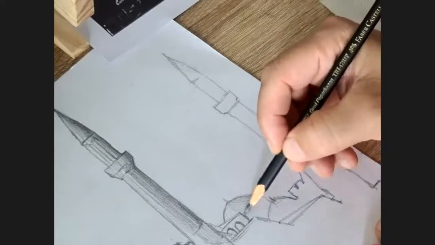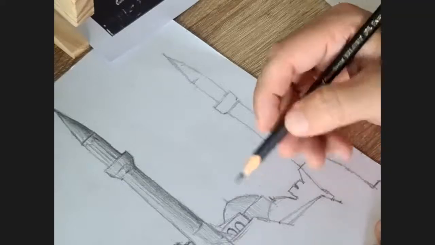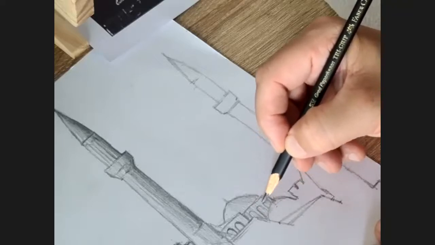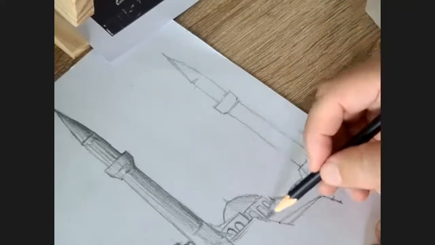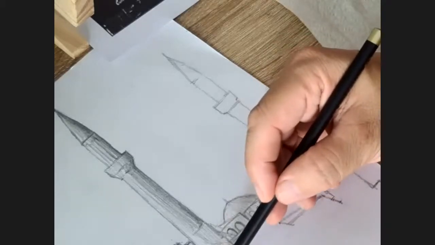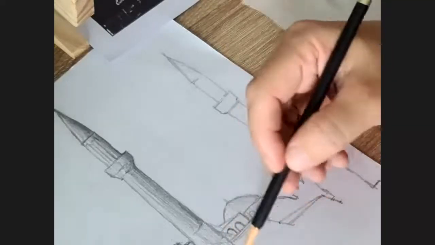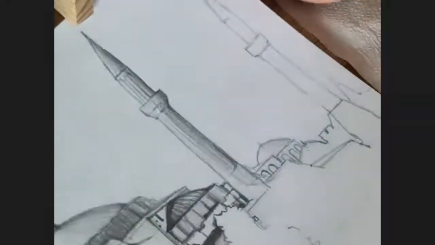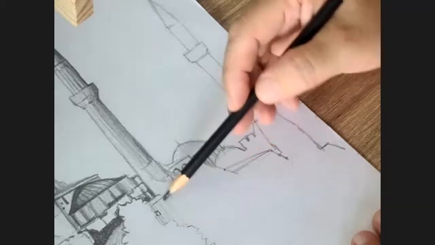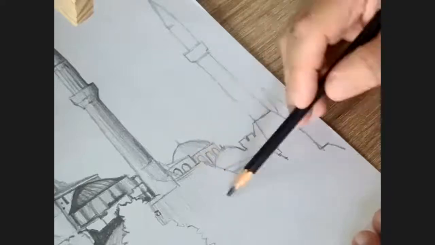Same also here. A very light vertical sketch and then some shape of the opening here. Very light. So over here you can continue. Put some very light shading. Hold on, let me check. So what I'm doing now is a very light shading to this area.